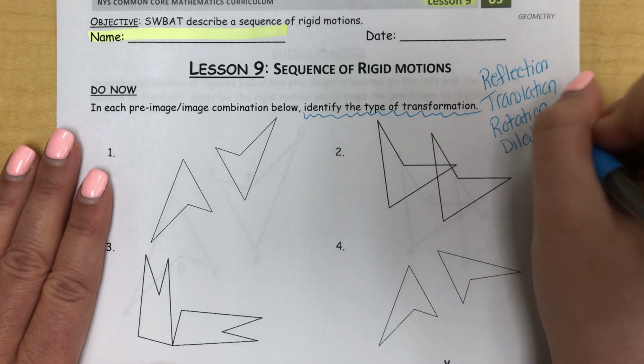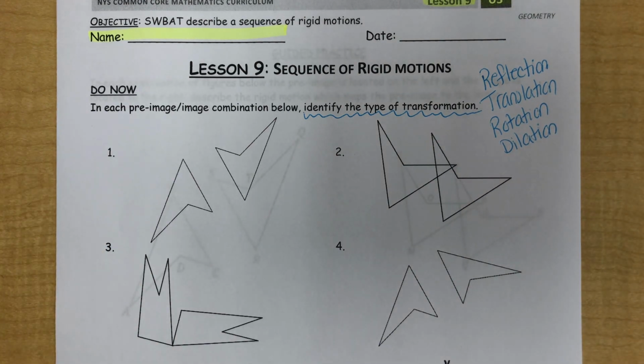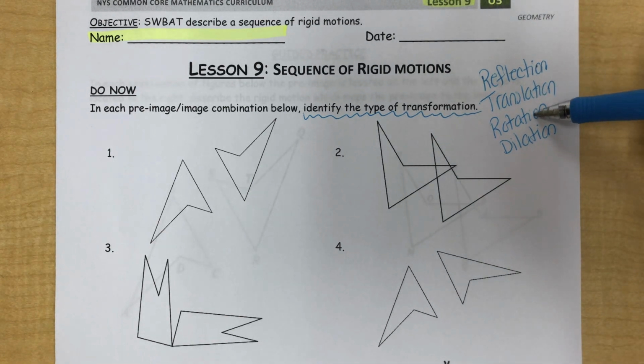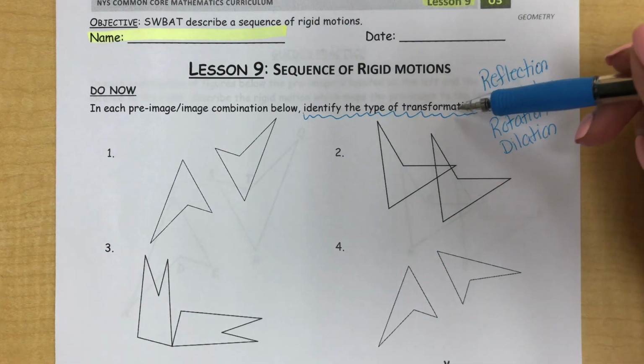And just like when you go to the eye doctor and you get your eyes dilated, they change size, just like when you zoom in or zoom out on a cell phone. Again, you are dilating there as well. So only 3 of these are rigid motions. It's going to be the first 3, but technically there are 4 transformations.